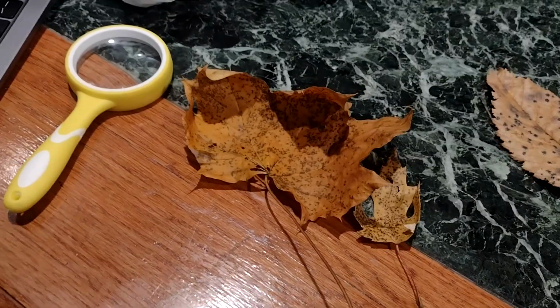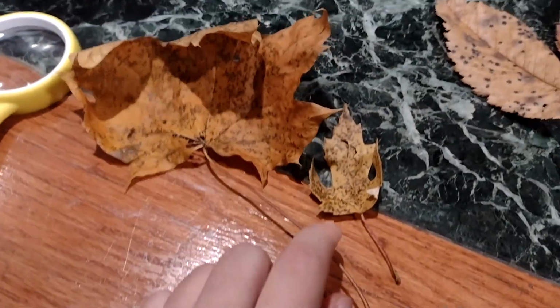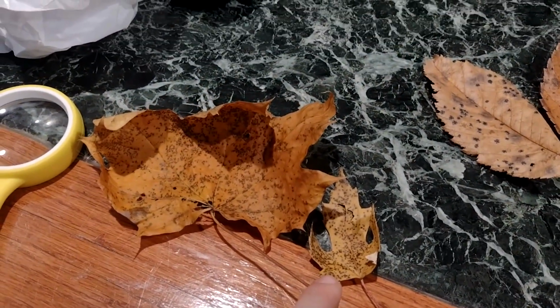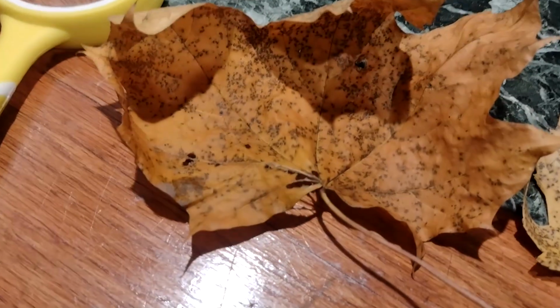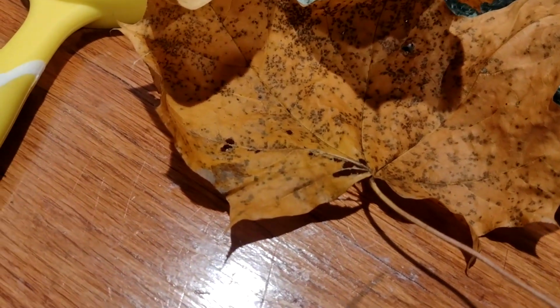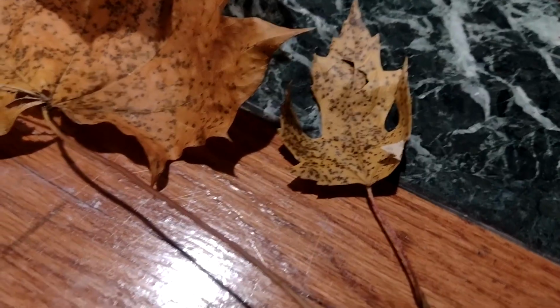This one is growing a fungus on it called a tar spot, or Rhytisma erinacei. These are some small black spots that are growing on the leaves, and they're slightly elevating off the leaves. I don't know if it can fully pick up, but this is an ascomycete fungus.